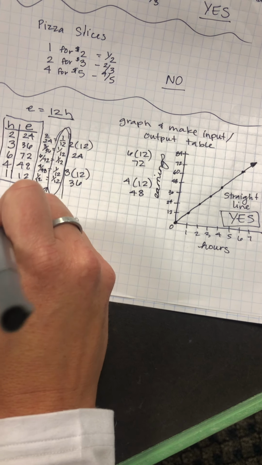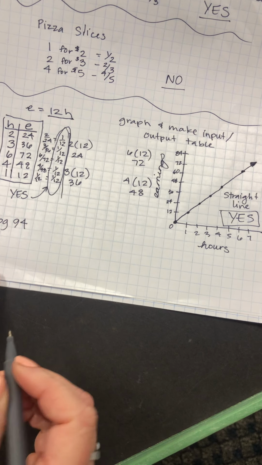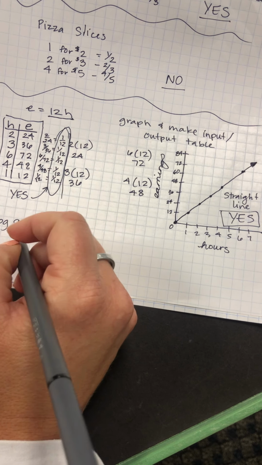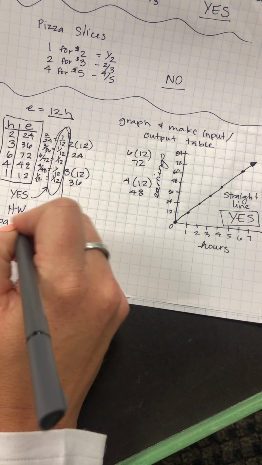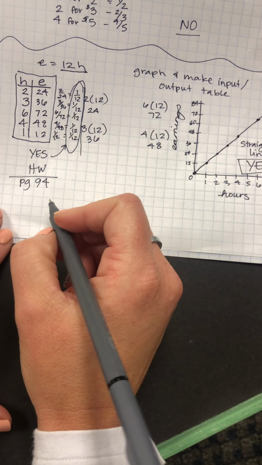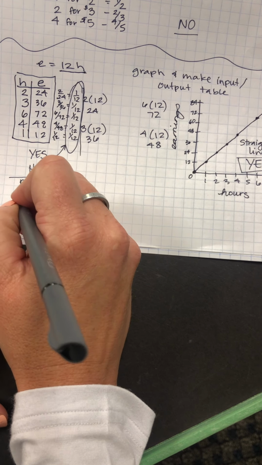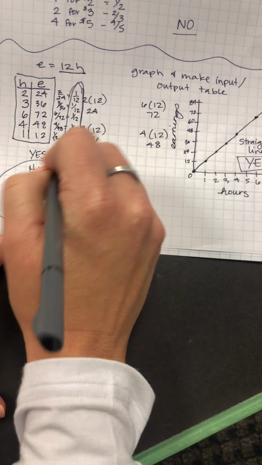Great. On page 94, there are tables, some money information, and one graph problem. Wait, what page? 94. On page 94, you're going to be doing numbers 5 through 13 all.